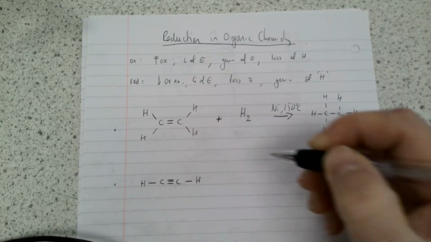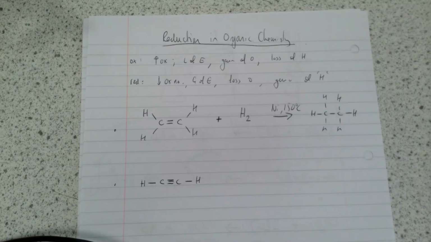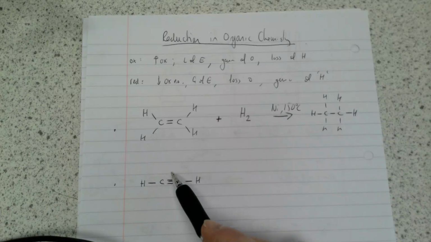So what do we call this molecule, please? Discuss with each other. You should know the names of these by now. It is an alkyne, an alkynyl functional group.